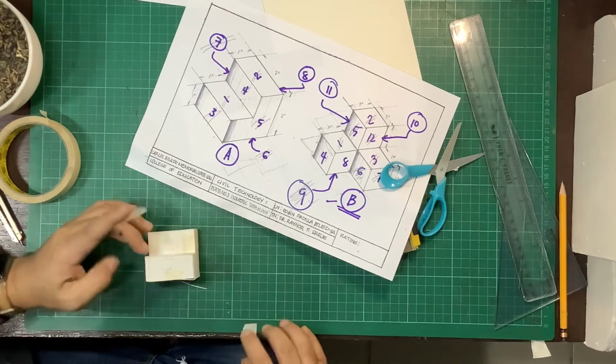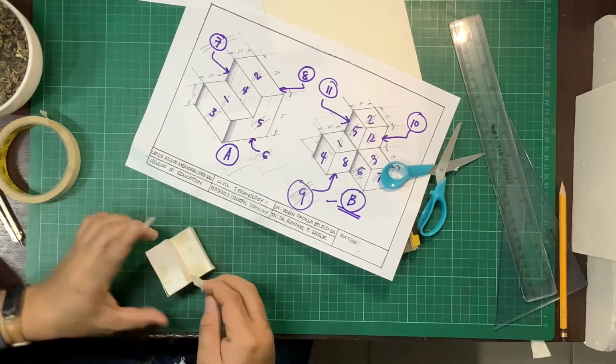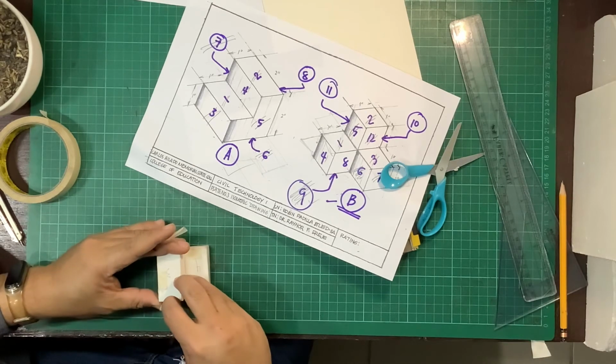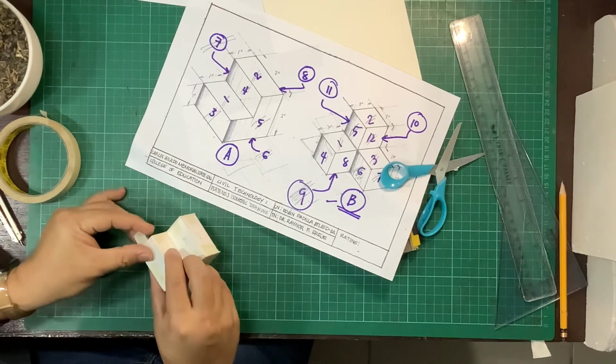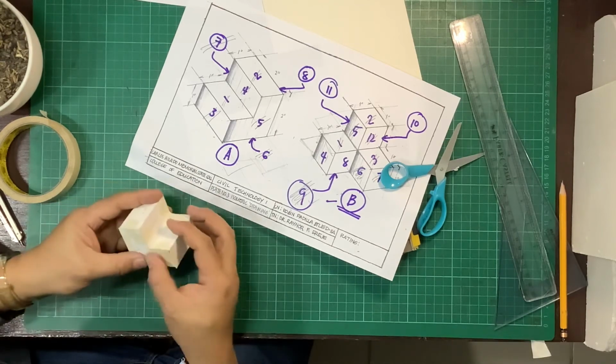See there. Then here. Okay, the last masking tape here.